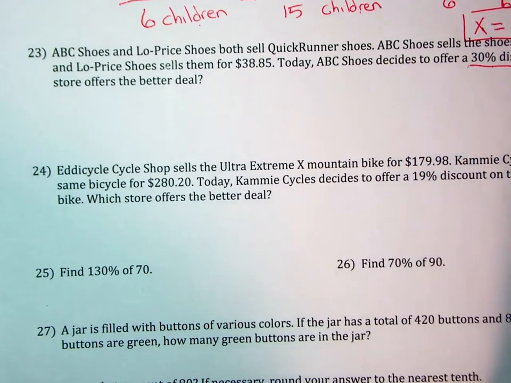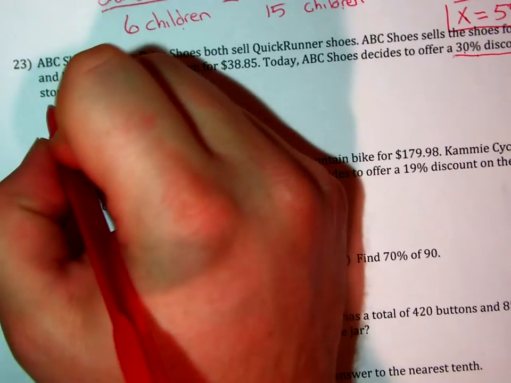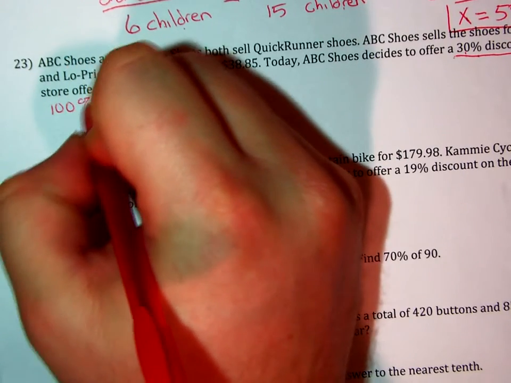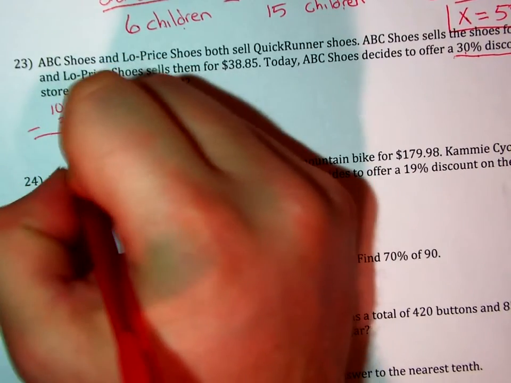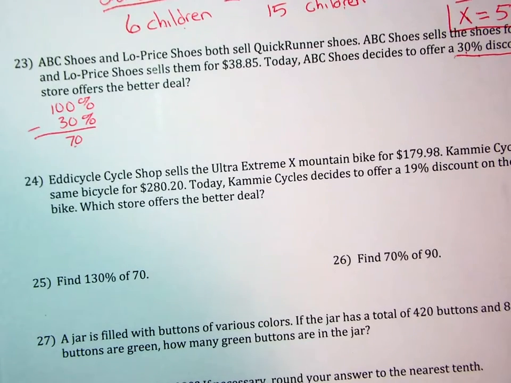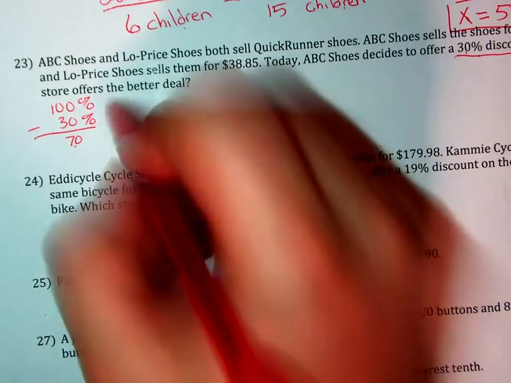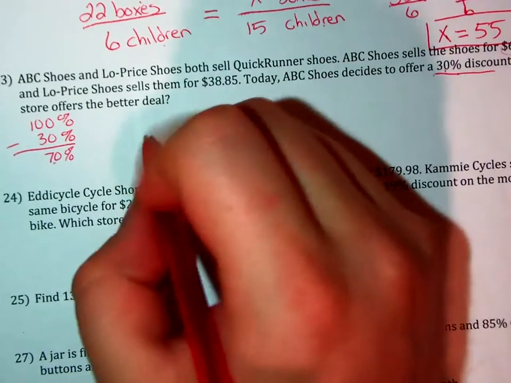So when I have a discount of 30%, I subtract 30% from 100%. And I now want to know what 70% of that price of the shoe is in order to determine its equivalent discount would be.